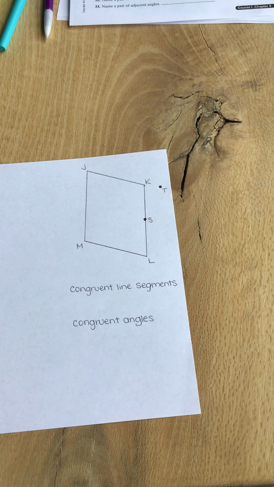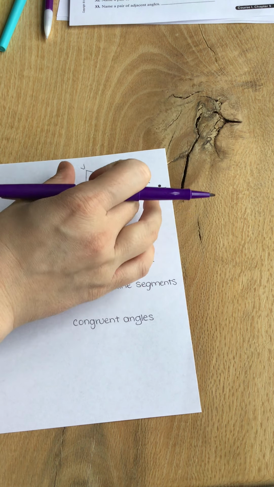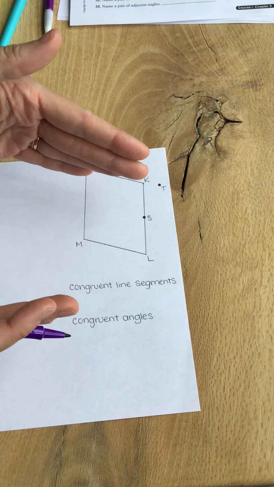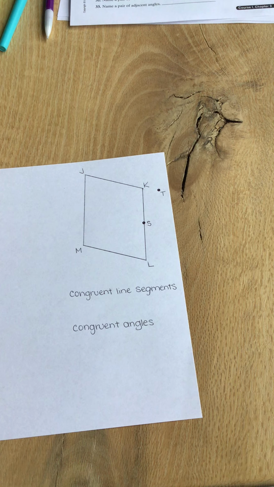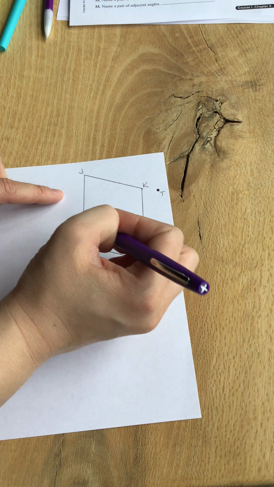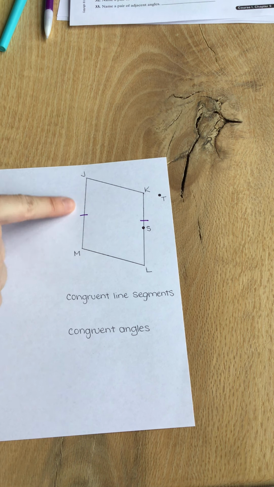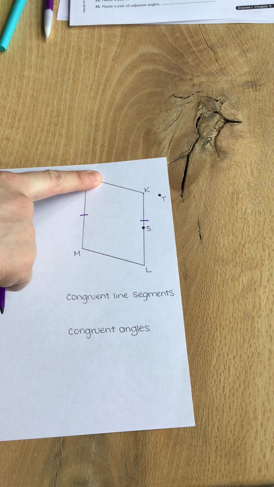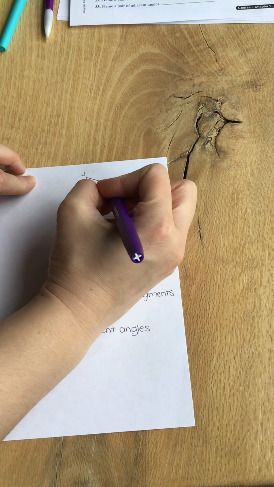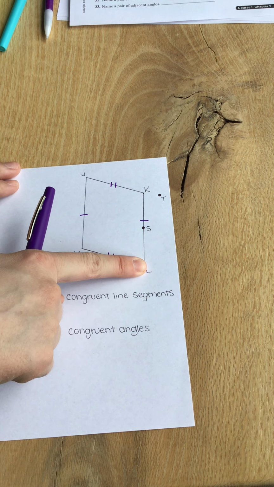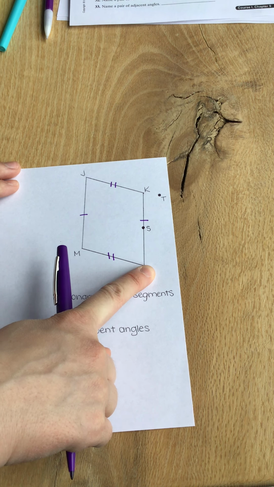Something that 9.5 shows us, and I wanted to touch on with you, is showing congruence. These are two parallel lines. JM and KL are parallel, also JK and ML are parallel. To show that JM is equal to KL, I would do one line through each. Now, JM is not congruent to JK, but JK and ML are congruent, so we would mark it with two lines. That way you know JM and KL are congruent, and JK and ML are congruent.